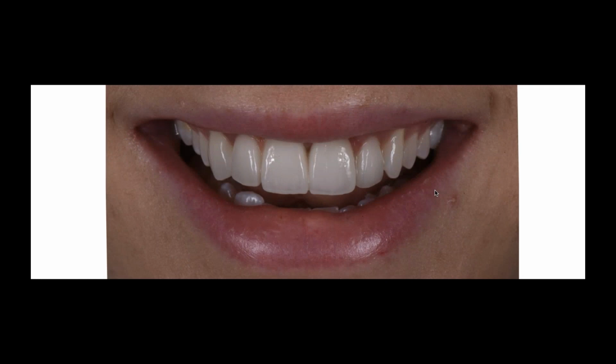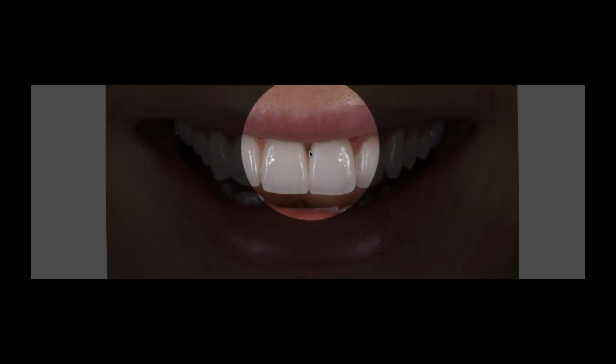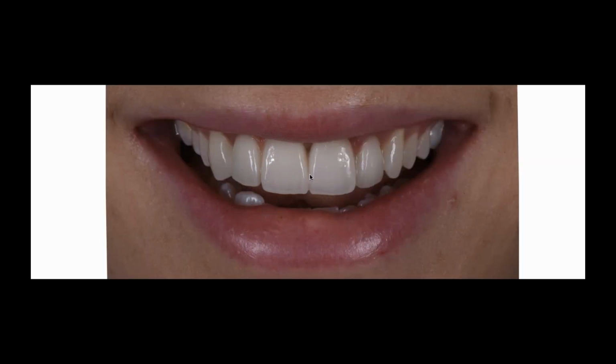I did wind up putting a little bit of pink on her case because I did want to have some papilla that showed that we couldn't develop back in the tissue grafting. And I did use the ceramic zirconia frame. I had no problem using the metal ceramic frame, by the way.